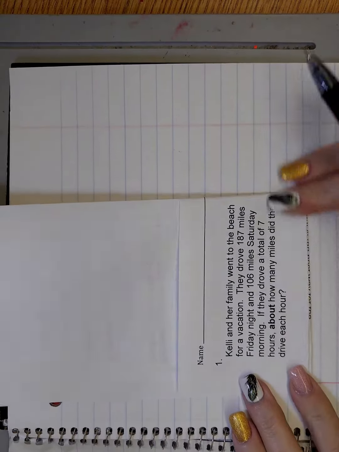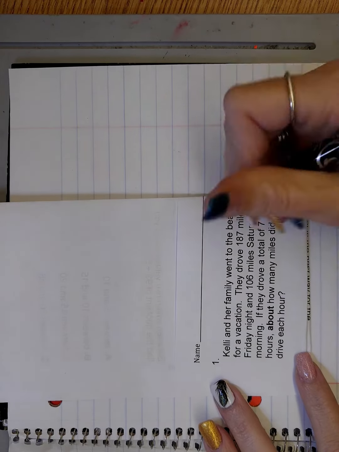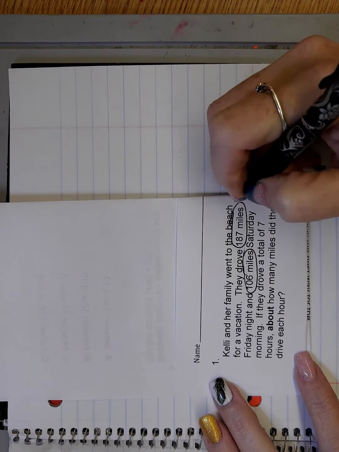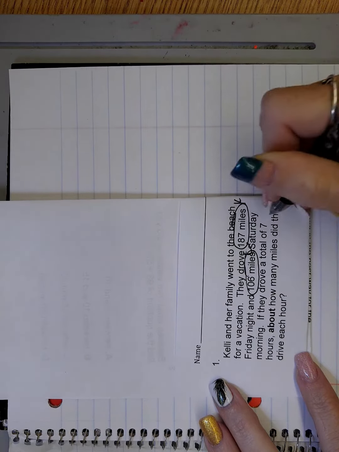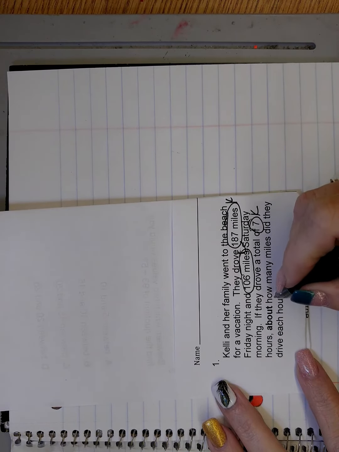All right, so I'm going to give you another sneak peek at another problem that we will see. So Kelly and her family went to the beach for a vacation. They drove 187 miles on Friday, 106 on Saturday. They drove for 7 hours. About how many miles did they drive each hour?